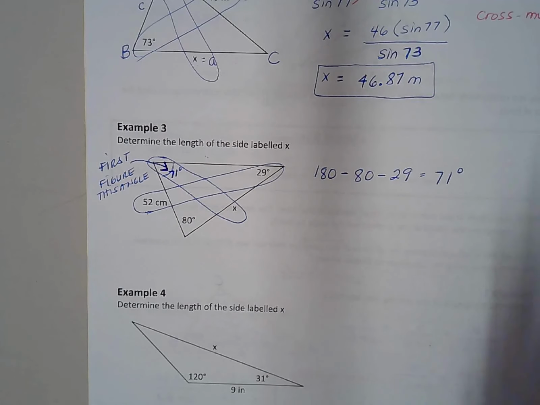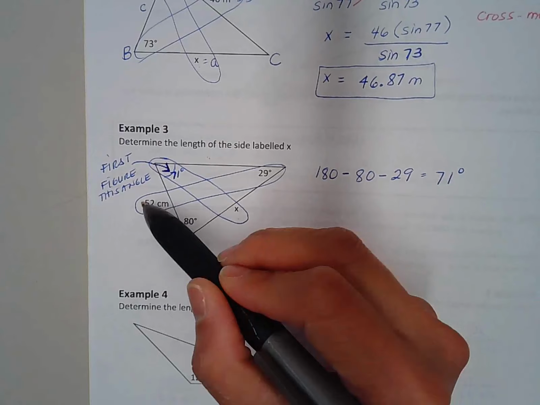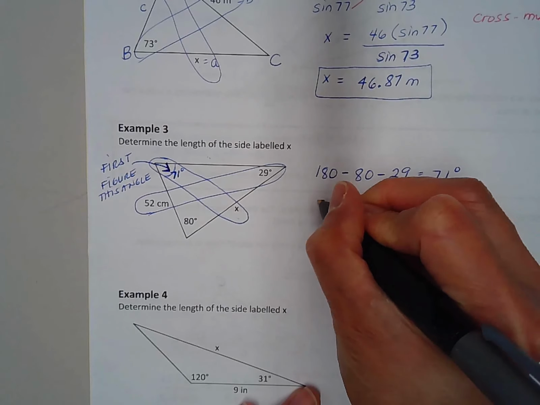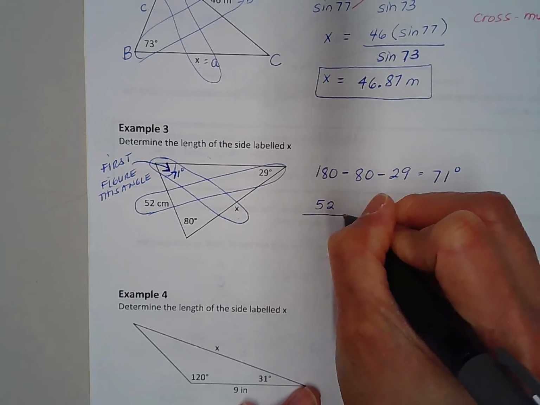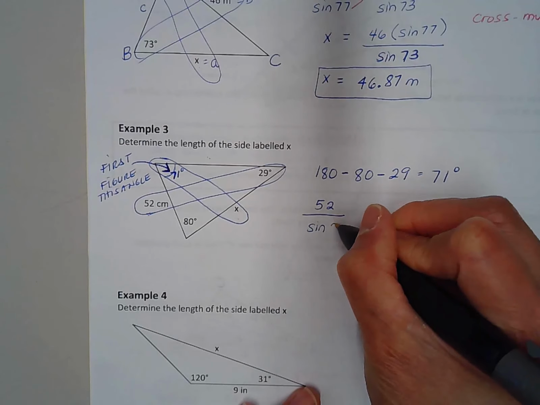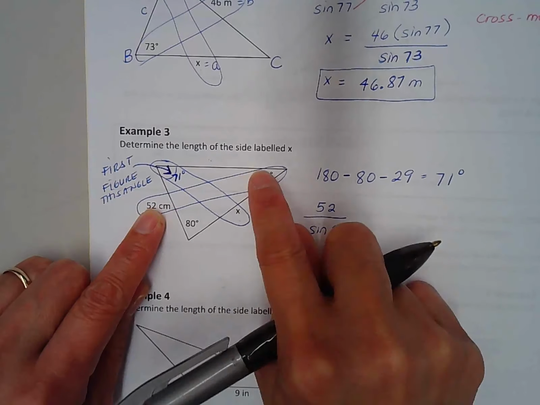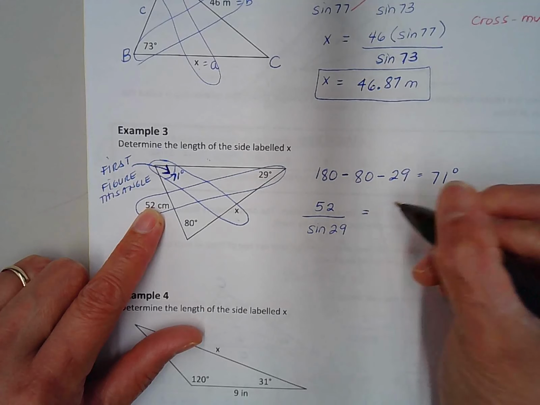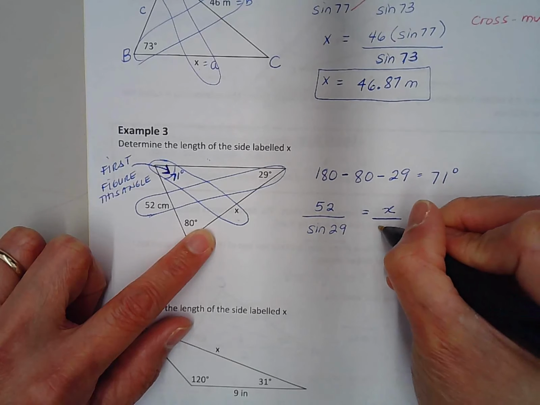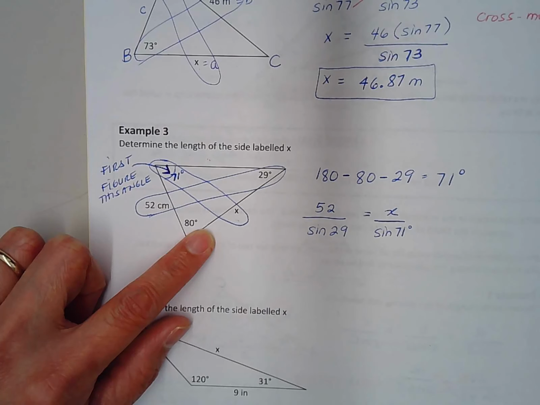Okay, so now we can set it up, right? These are pairs. This is our complete pair. So we can go 52 divided by the sine of the angle, 29 degrees, because these two are the pairs, equals x divided by sine of 71.